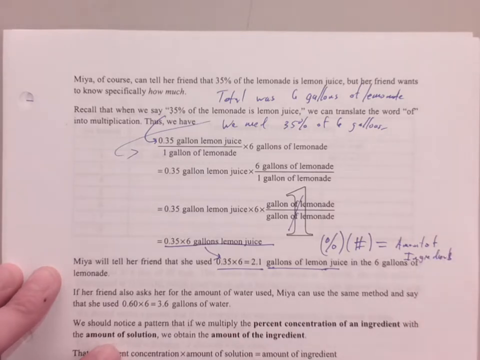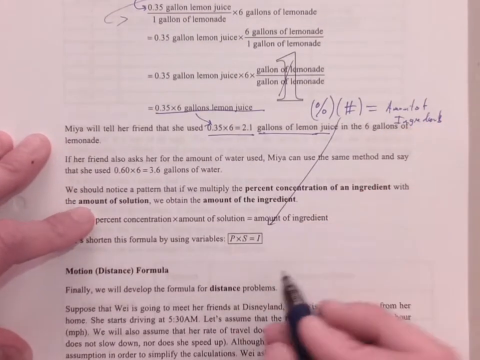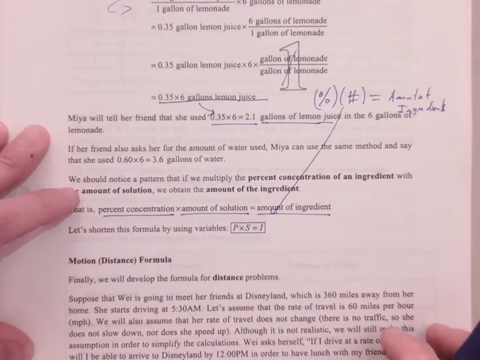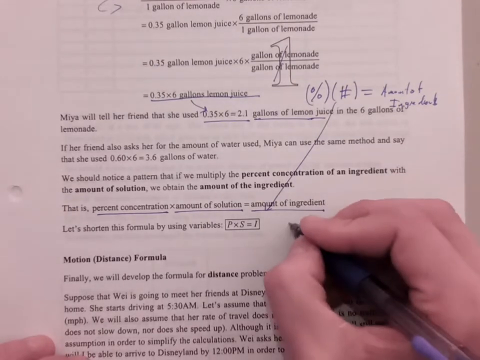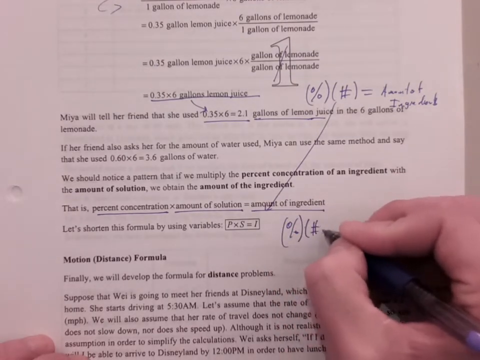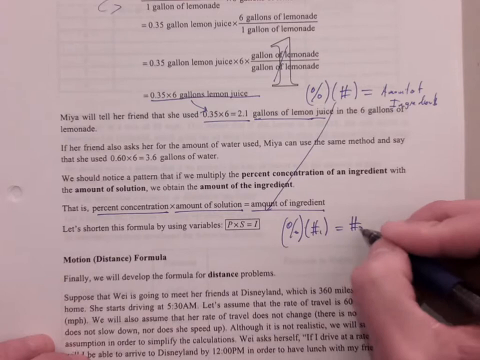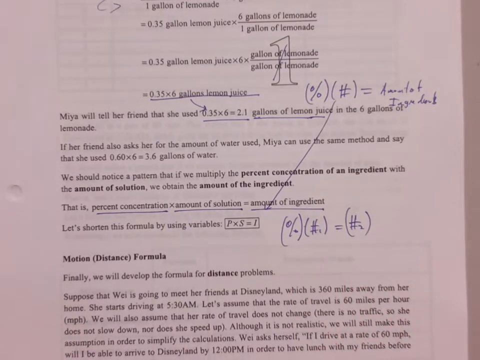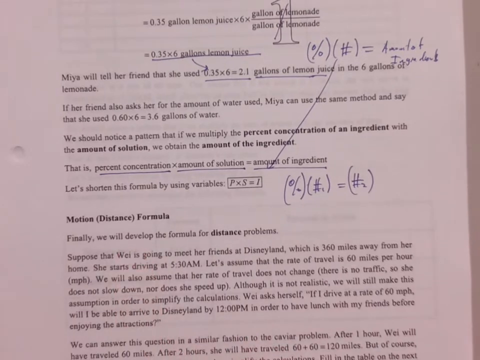Here, okay? And this formula is highlighted basically over here. Again, percent concentration times amount of solution is the amount of ingredients here. I sometimes like to shorthand this as my percent times some amount 1 equals my amount number 2, depending upon what you're looking for. But if you notice, it's again the same kind of thing. The same thing here, motion.